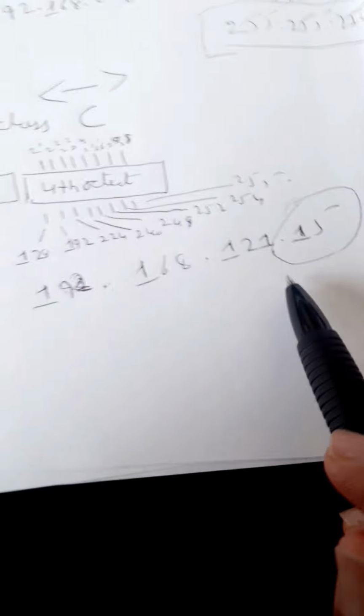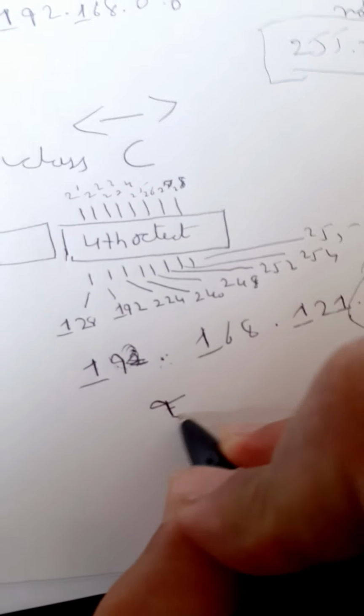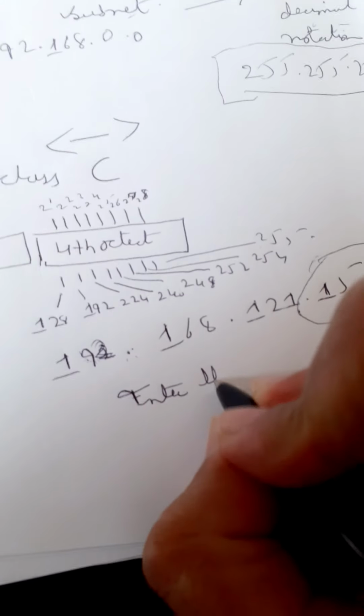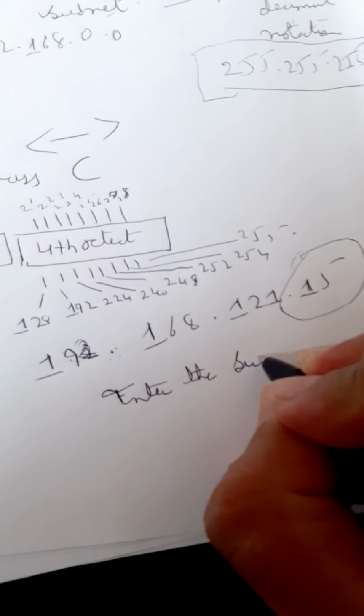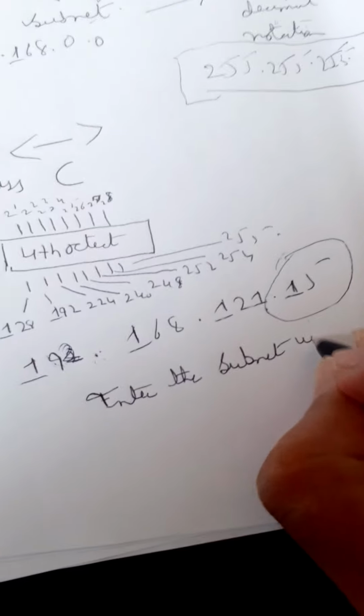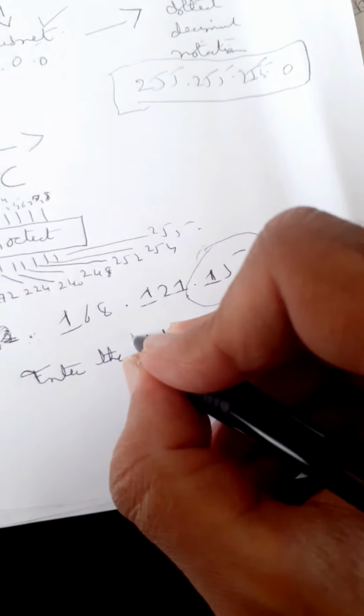Now, if someone tells us or there is a question, please enter the subnet where this particular IP address.